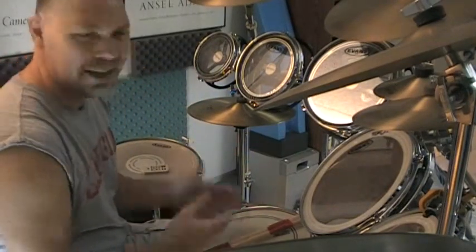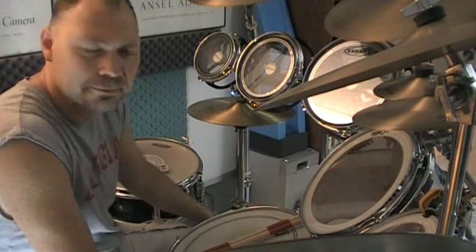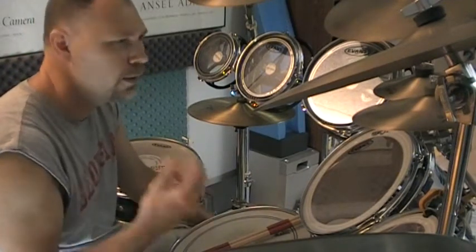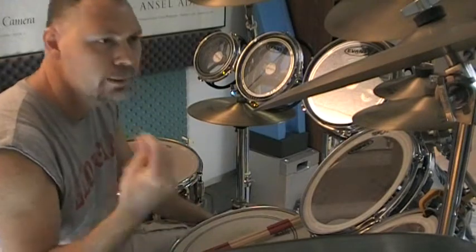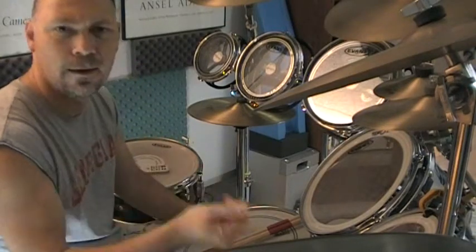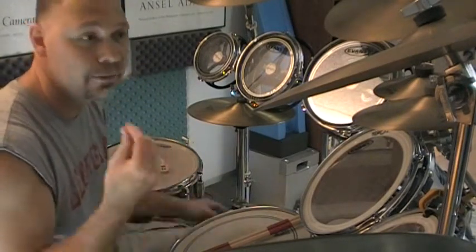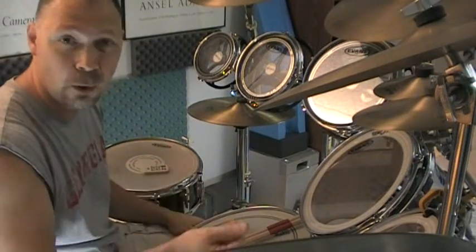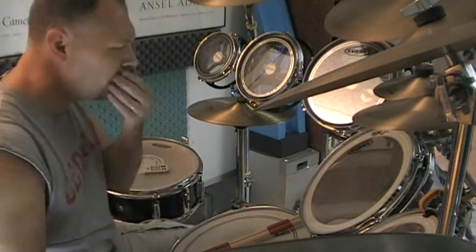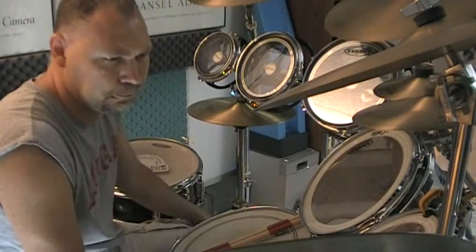So yeah, you get the idea. Just cut it in half. Cut that time in half instead of 1, 2, 3, 4, 1, 2, 3, 4, or 1 and 2 and 3 and 4 and. Okay, it's all in the counting and the feel of it.